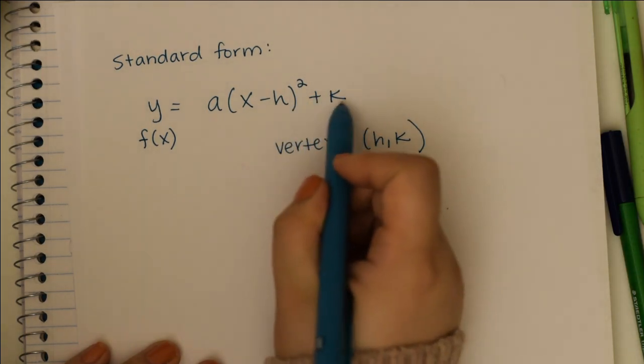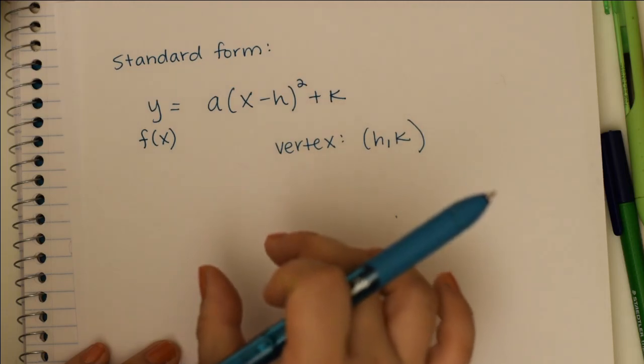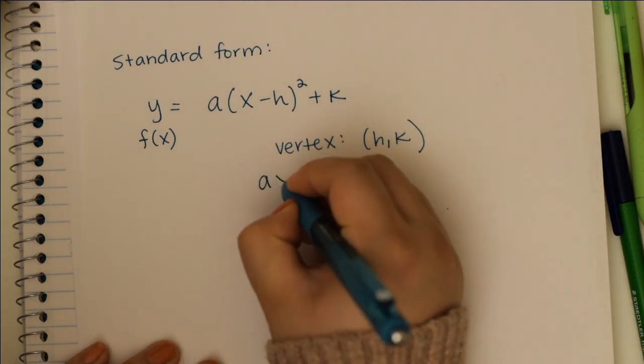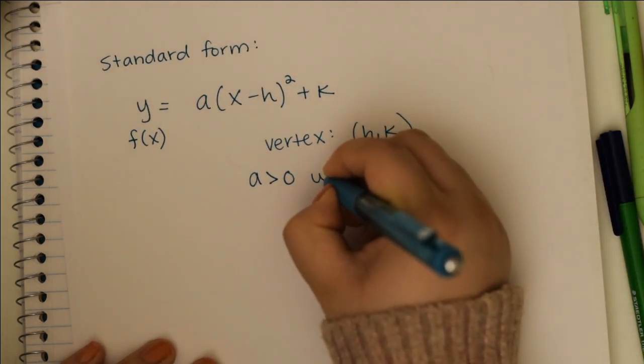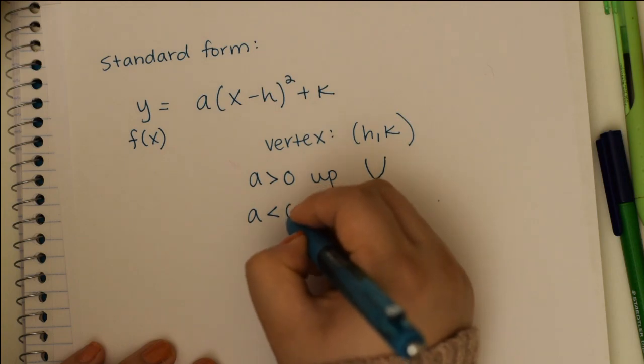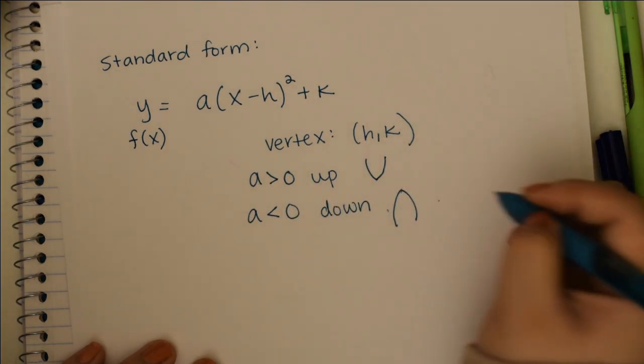So we're just going to find those numbers, and the a will tell me if the parabola is up or down. If a is greater than 0, it will face up, and if a is less than 0, it will face down, like that. Okay?